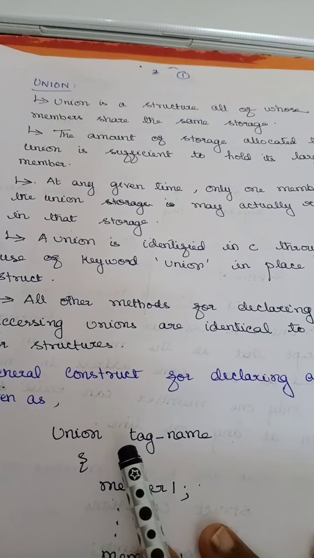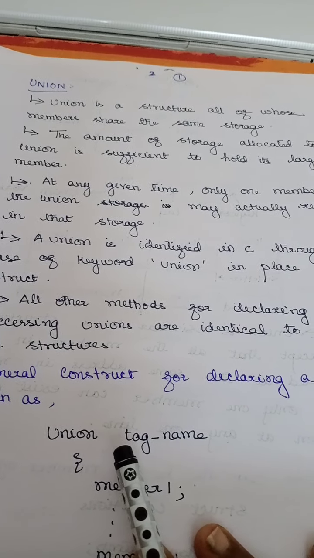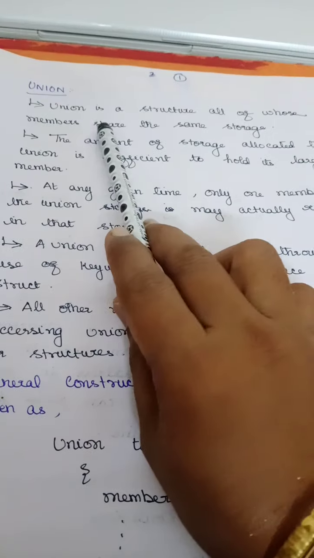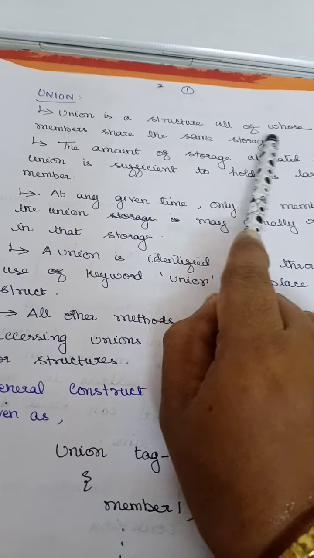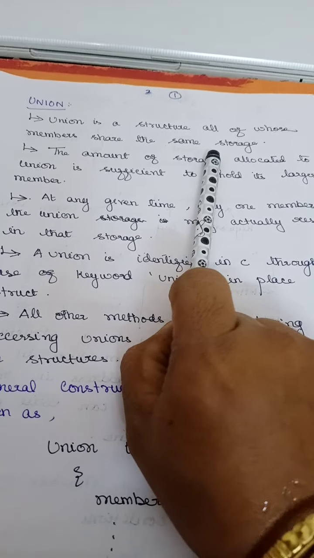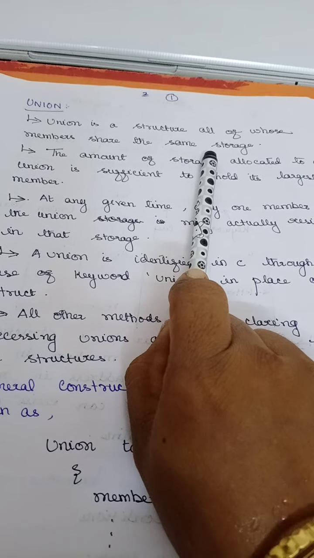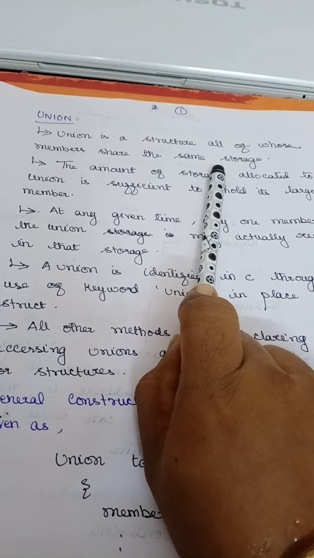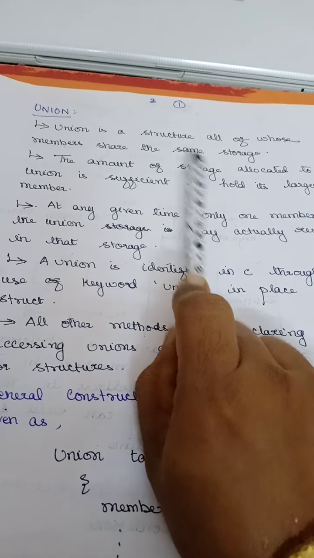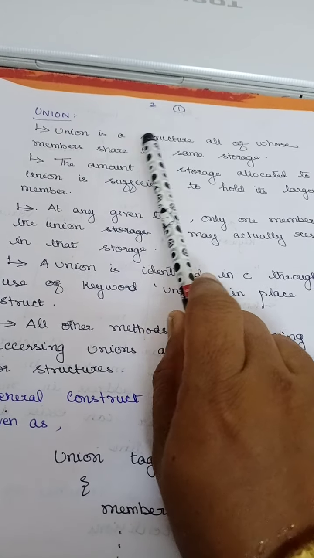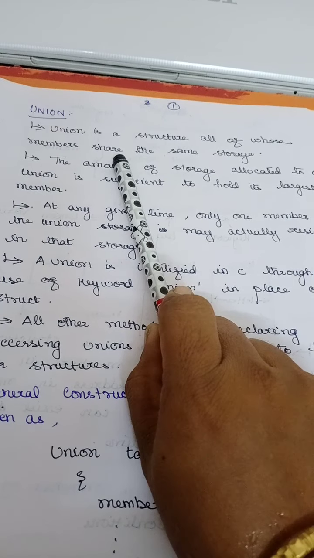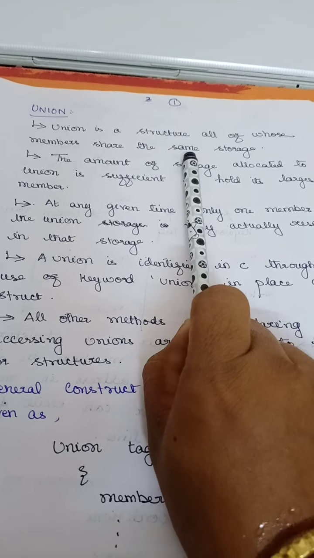Hi students, now we'll move on to our next topic, union. So union is a structure all of whose members share the same storage. We have already seen what a structure is, right? A structure is a collection of heterogeneous data items. So union is also a collection of heterogeneous data items. But the difference is that it is going to share the same storage, right?